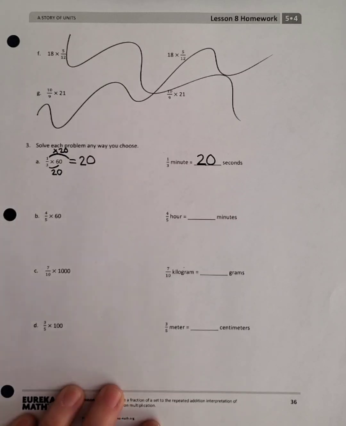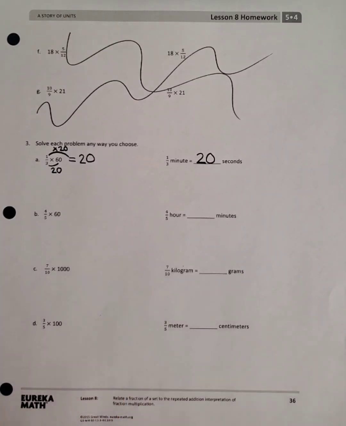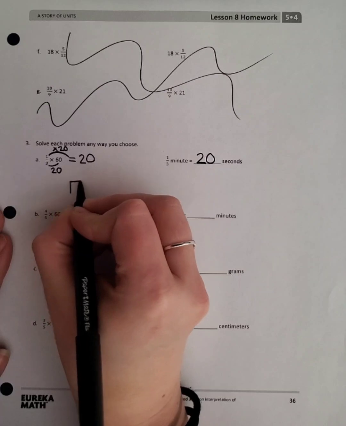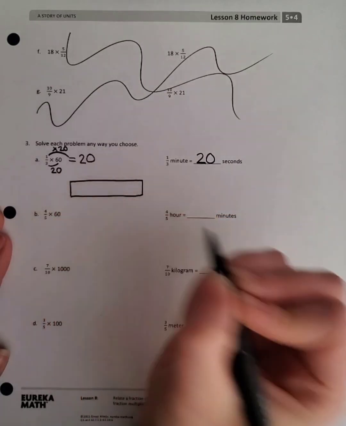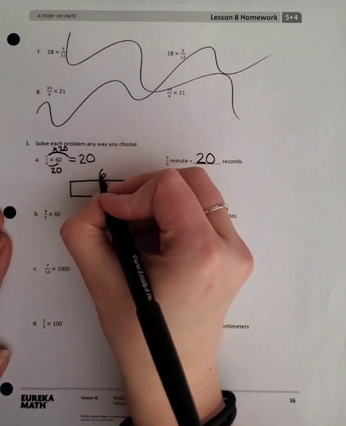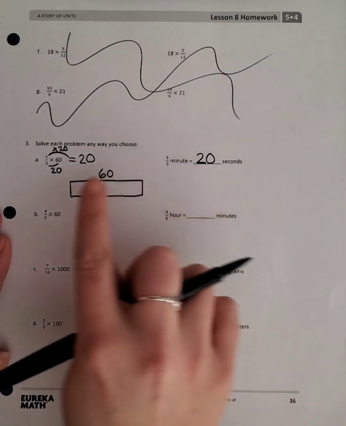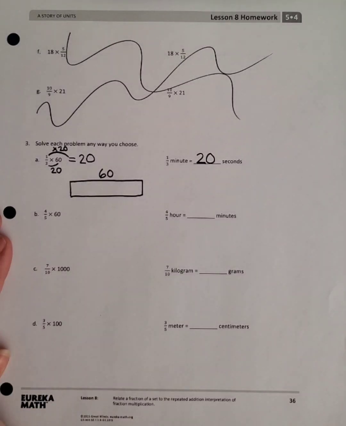The second strategy we learned that a lot of your students really like is called a tape diagram. It kind of makes it more visual for them. So it's a piece of tape, a rectangle, and we say this whole piece is going to be 60. Again, this is a separate strategy. You don't have to do anything more once you get the answer. I'm just showing you another way you could have attacked this. So this is a different way to solve it.